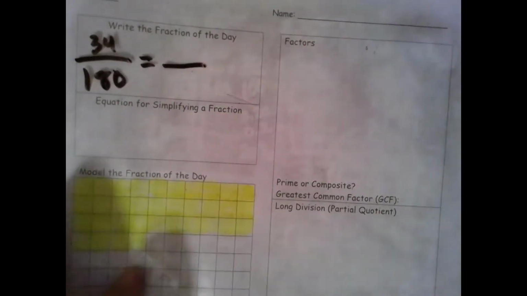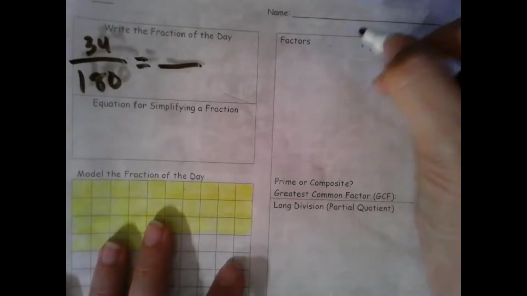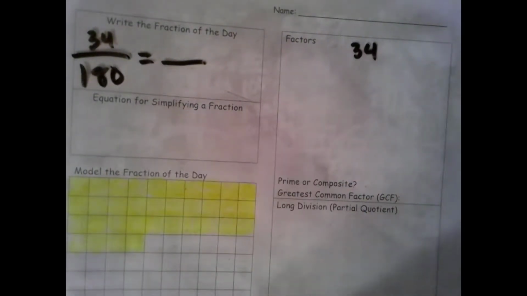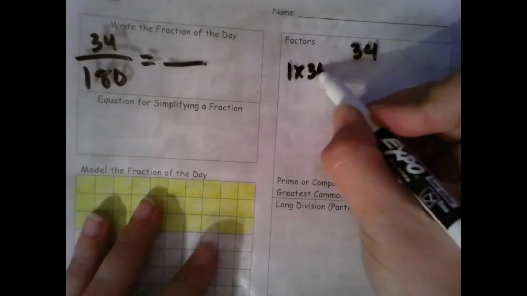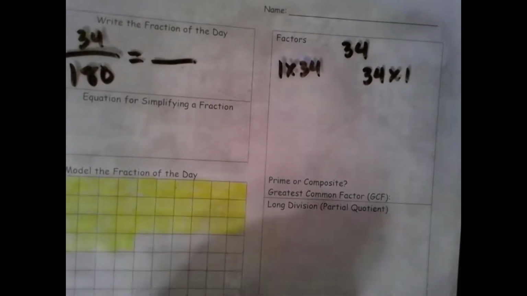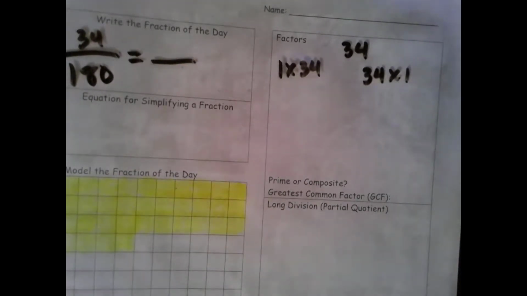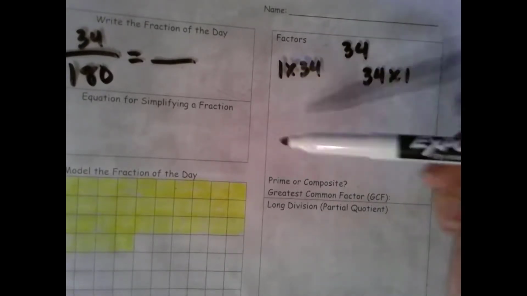So now we need to find the factors of our numerator, which is 34. 2 factors we always know are 1 and the number itself. So 1 times 34, and using the commutative property of multiplication, we can write 34 times 1. Now we're going to go through all our divisibility rules that we need to, and we're going to go in an orderly fashion. So we're going to go in order so we don't miss any.